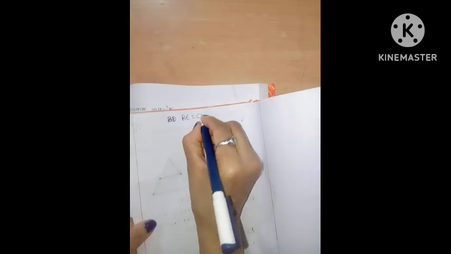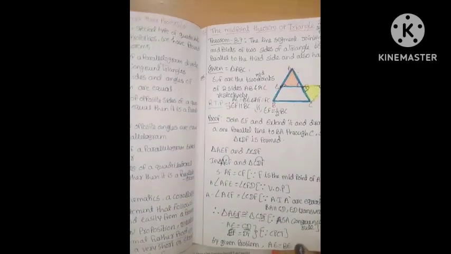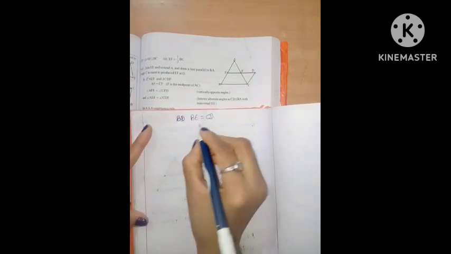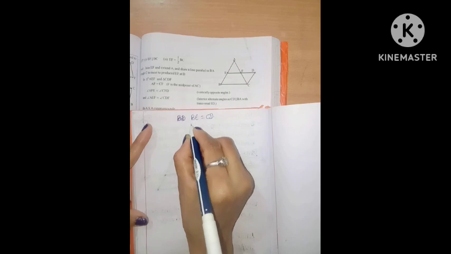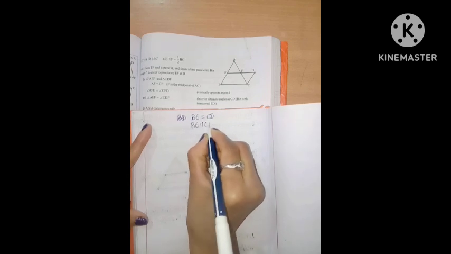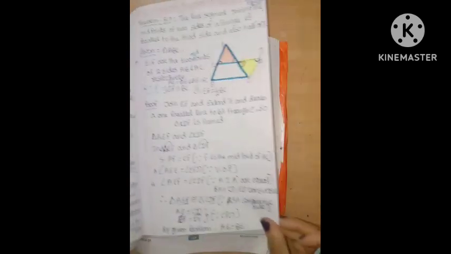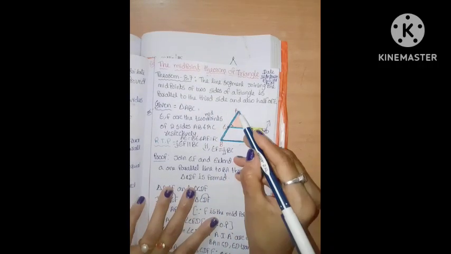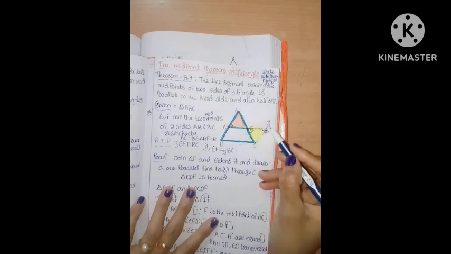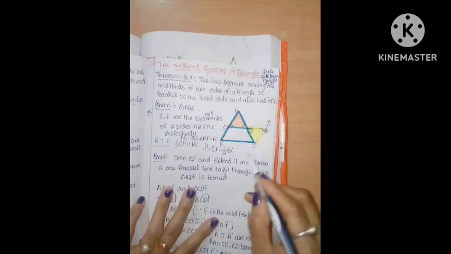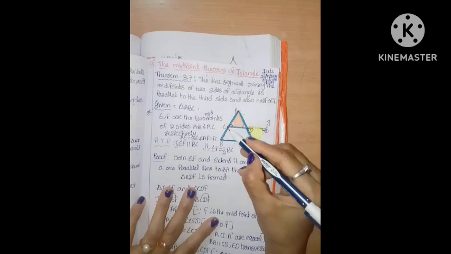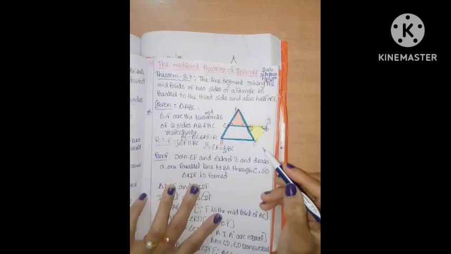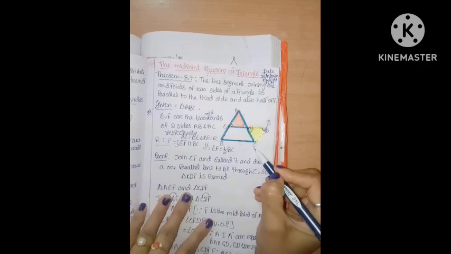BE is equal to CD. So BE is equal to CD, which means BE is parallel to CD only. We can draw it here as a construction. So BE is also parallel to CD. So that's why the parallel sides are equal.